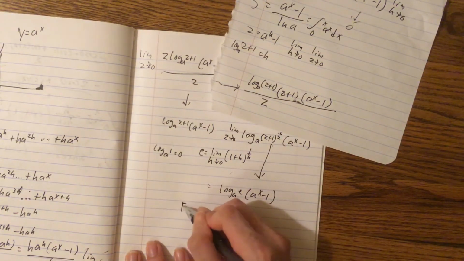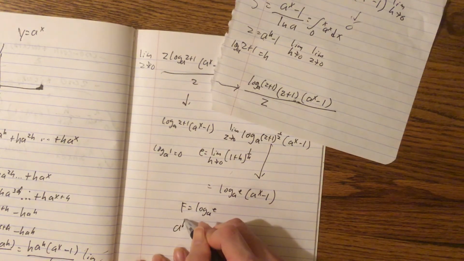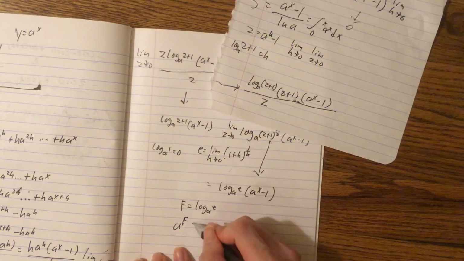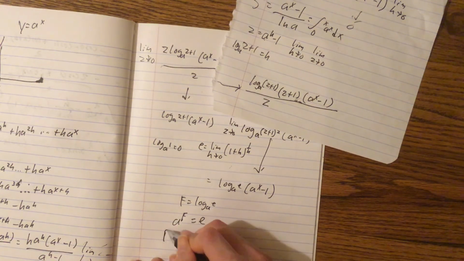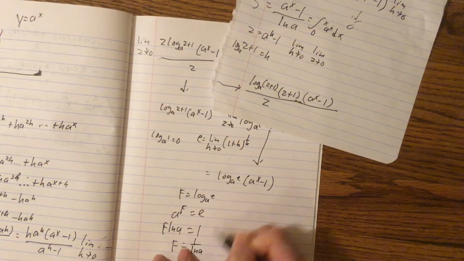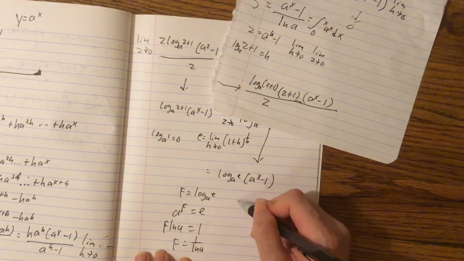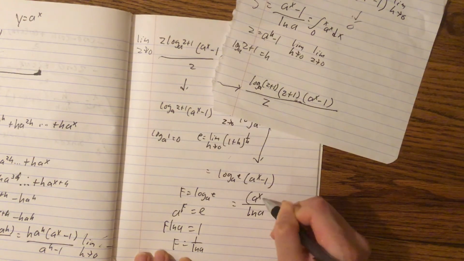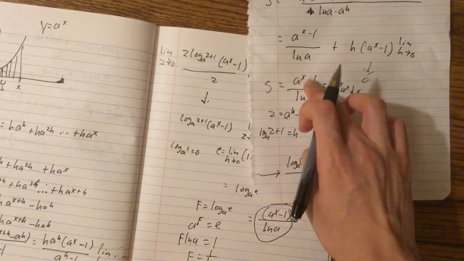So let's set log base a of e to equal some f, all right? Then obviously a to the f equals, wait, am I doing this right? Yeah, I think I am. Equals e, then we take ln on both sides, f ln a equals 1, and then f equals 1 over ln a. So if f equals log base a of e, then that means log base a of e equals 1 over ln a. So this just equals (a^x minus 1) over ln a. And that's the exact same thing as what we got here.